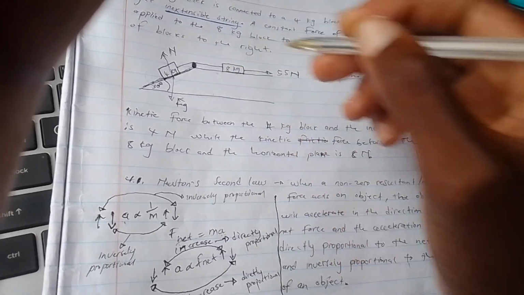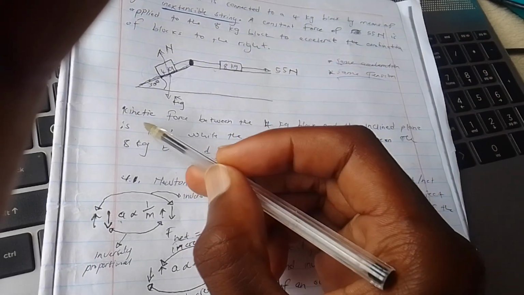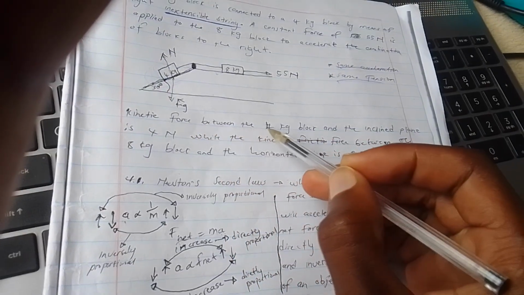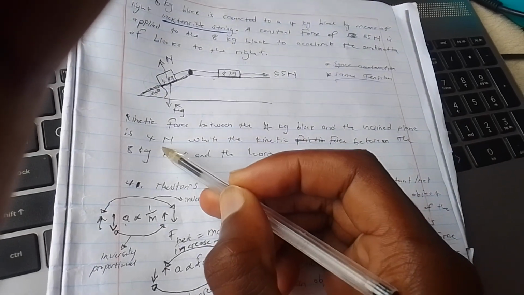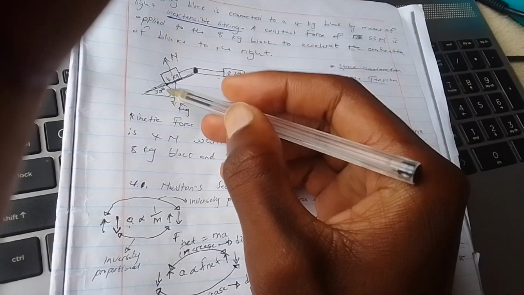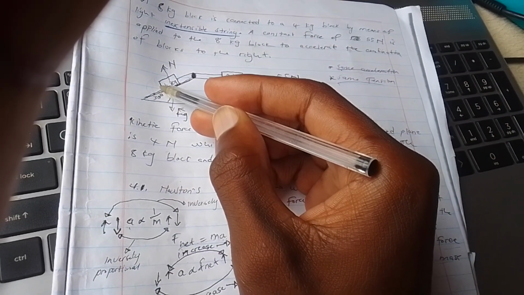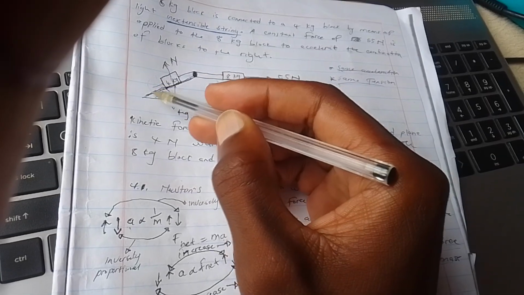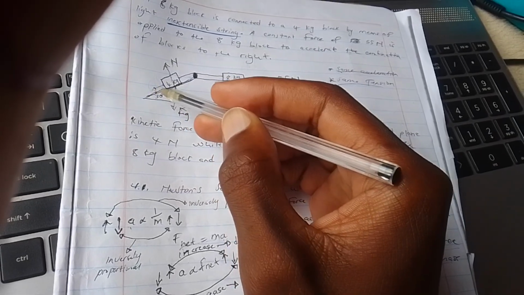So okay, and it is also said that our kinetic force between our 4 kg block and the inclined plane is 4 newtons, which means there is also a frictional force that is acting on our block. And always the frictional force is opposite to our motion.